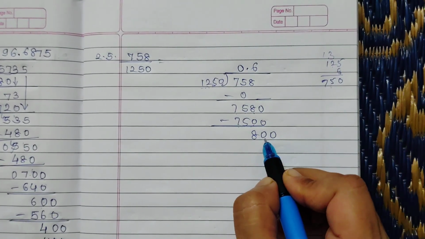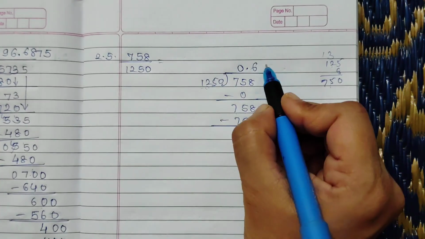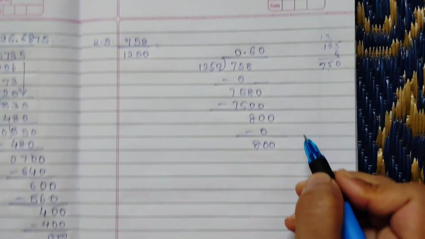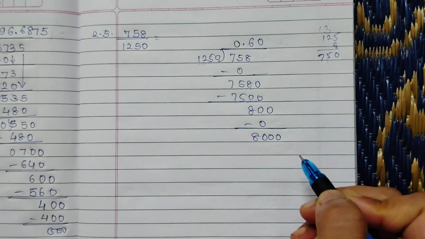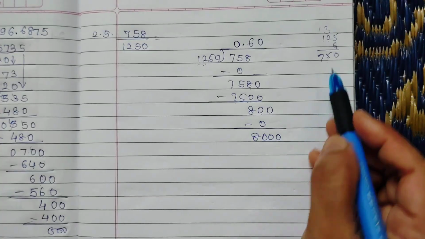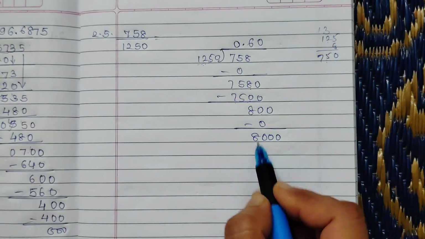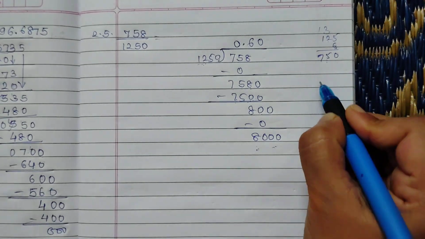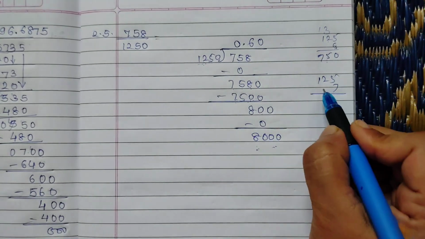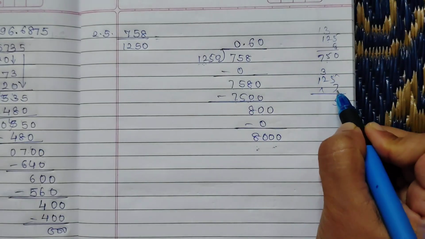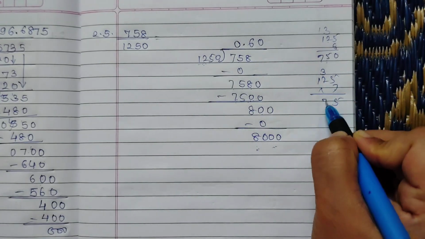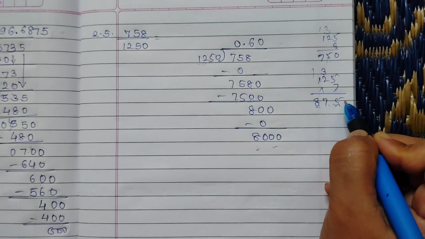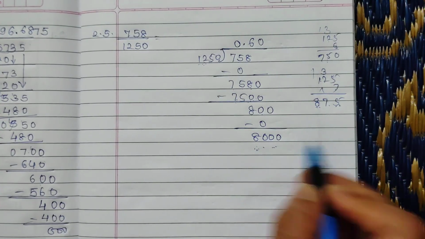Now here we see 800 is smaller than 1250. So again 1250 0s are 0. So 800 comes down. As the point is there, we will give here 0. Again 125 into 6 we get 750, that means 7500. Because the next bigger number, like 125 into 7, will be bigger than this. See, 7 5s are 35, 7 2s are 14, 15, 16, 17. 7 1s are 7 plus 1, 8. See, 875 means 8750 will come, which is bigger than this.